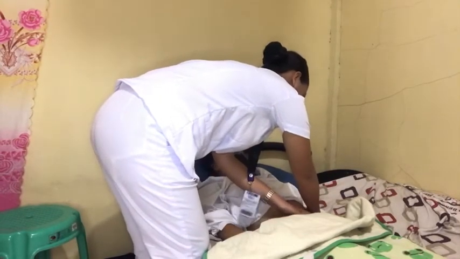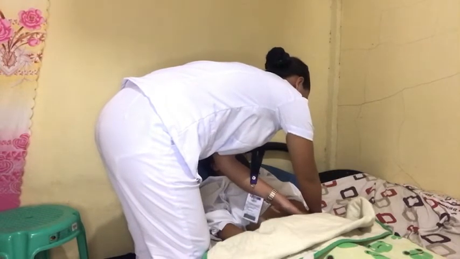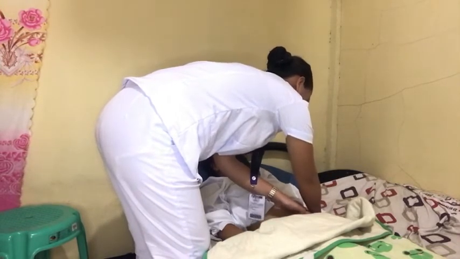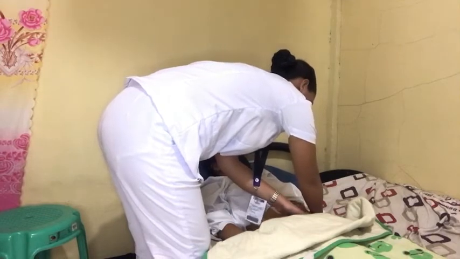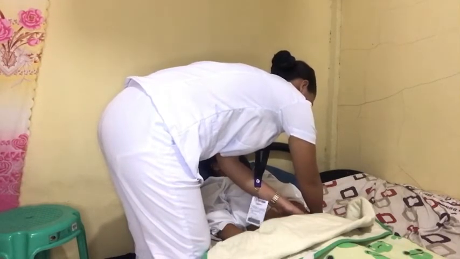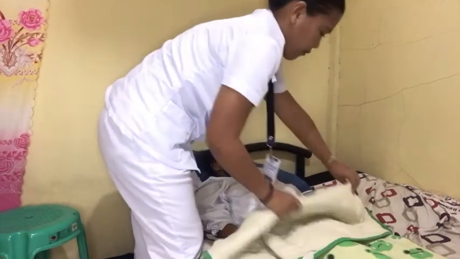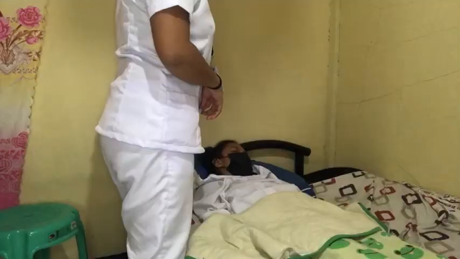Okay, please take a deep breath. And once more. Okay, thank you. Next is to palpate the kidneys. We're going to place the left hand below and the right hand on the right upper quadrant below the costal margin at the mid-clavicular line. And then we're going to ask the client to exhale and hold breath briefly. We're going to try to capture the kidney with the hands and slowly release the pressure.